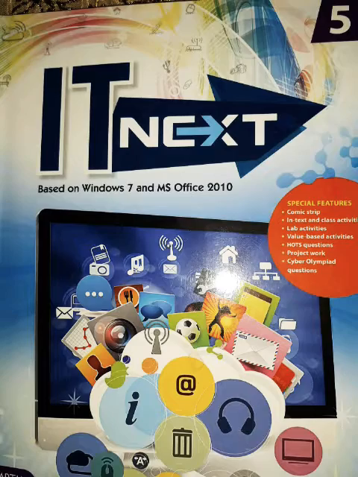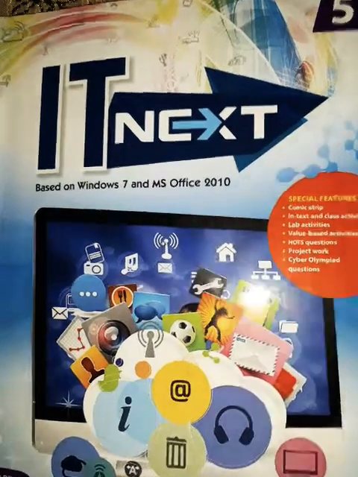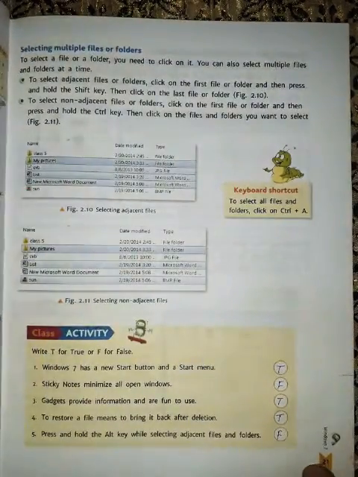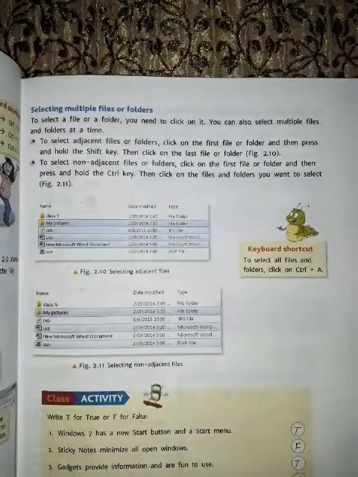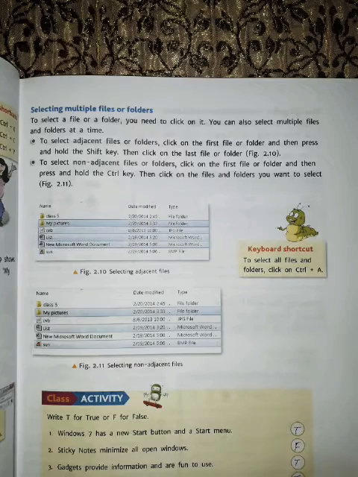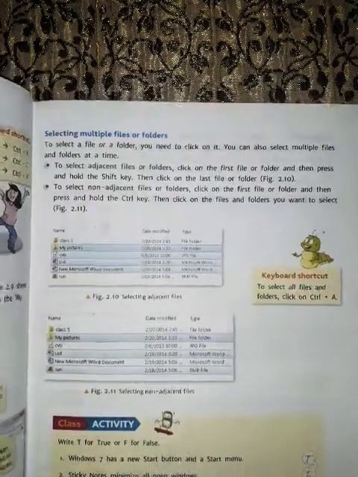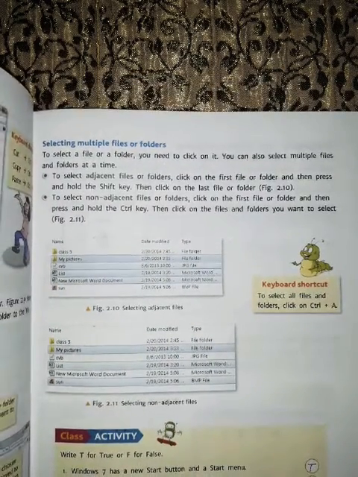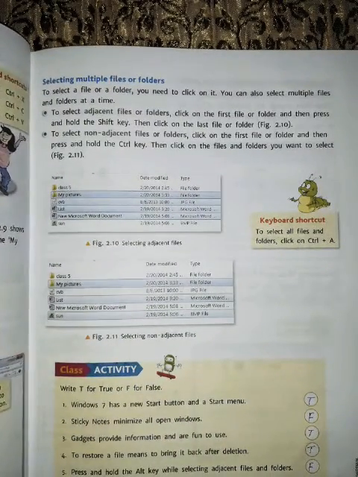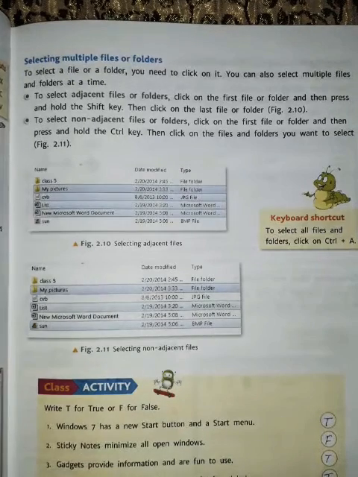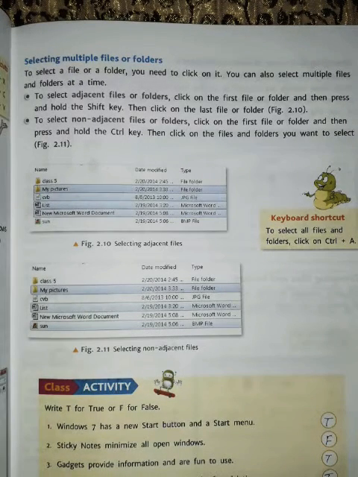So now today let us start the next topic from the second chapter. But before telling about the next topic, first we look at a glance at the last videos, what I told you: selecting multiple files and folders. As you know, this option is very important in Windows, because we can select multiple files, and according to our convenience, we can select different files and folders at the same time.